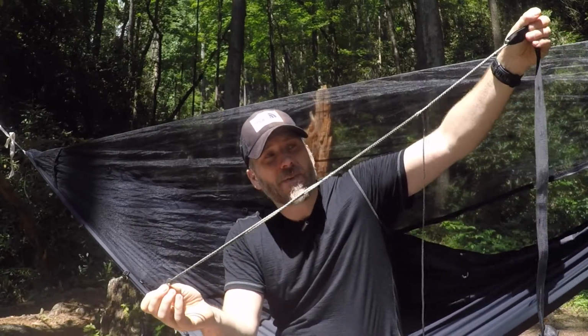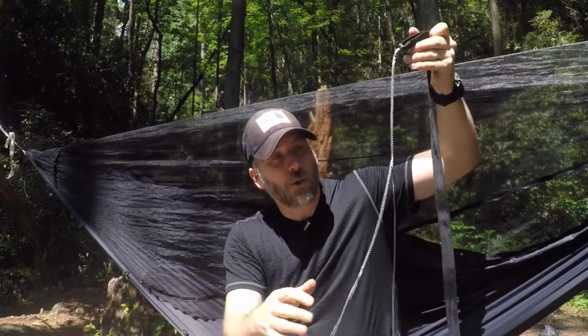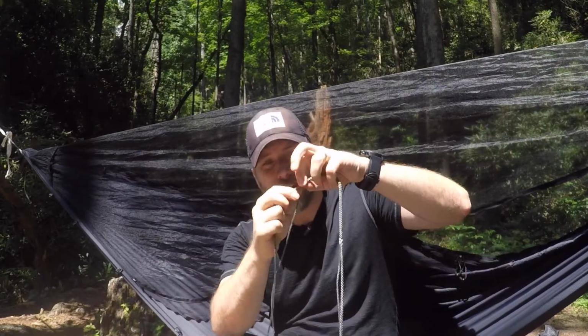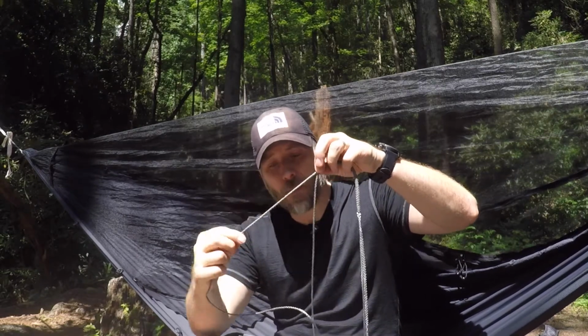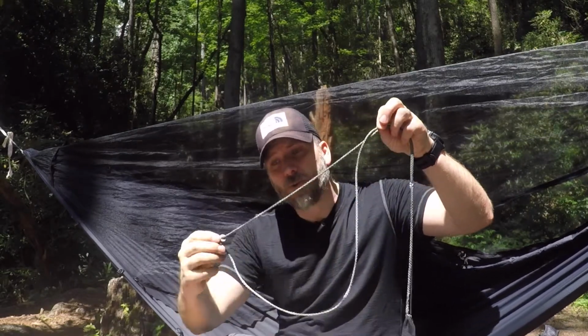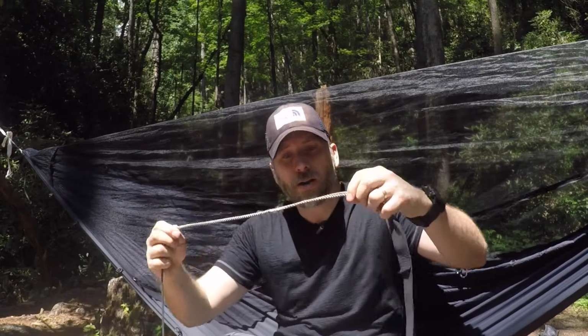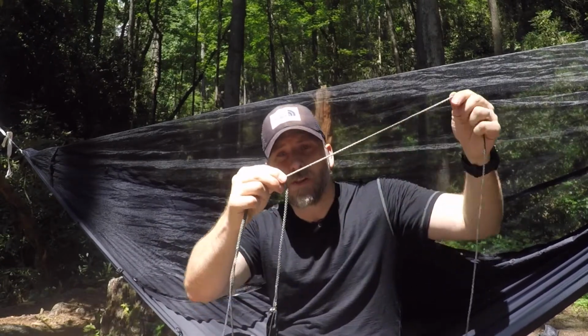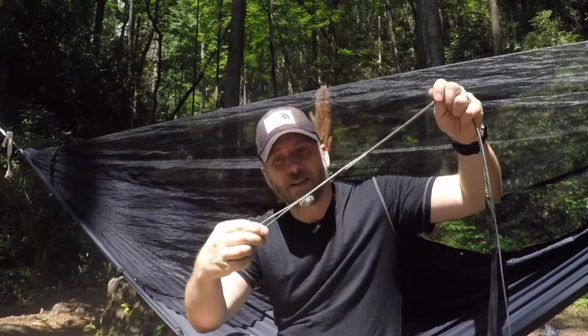From there, if I need to make adjustments, you can simply grab the bottom of the berry, pinch it, and pull the line through to extend it further out. Or if you come to the top of that berry, pinch it, you can pull the line up to make that loop smaller. So let's see how that looks actually on a hammock.